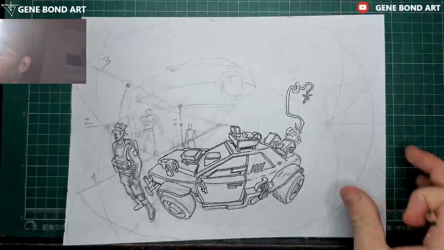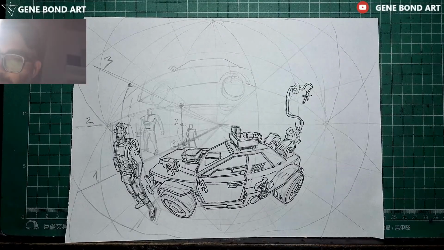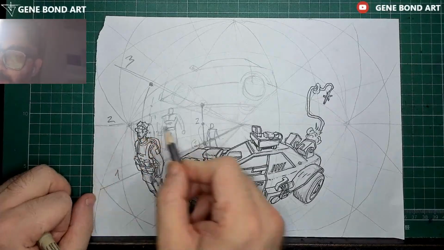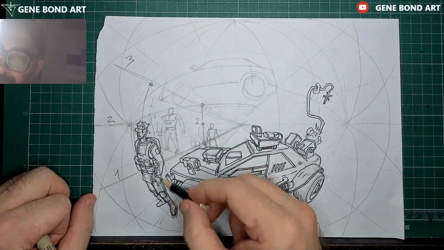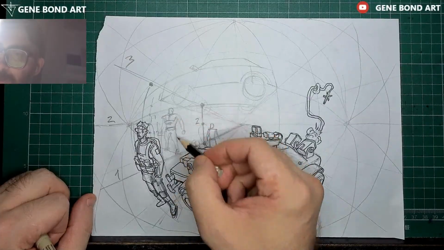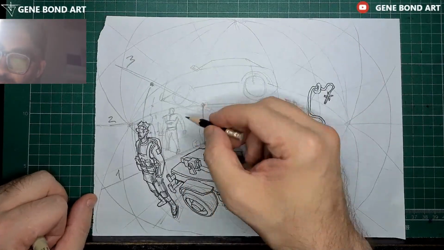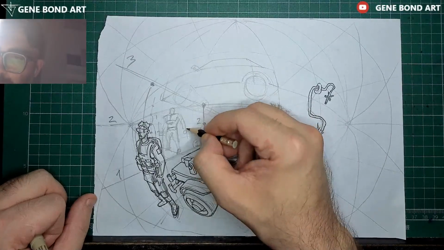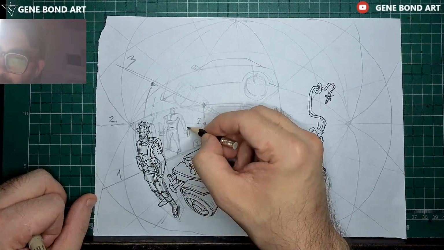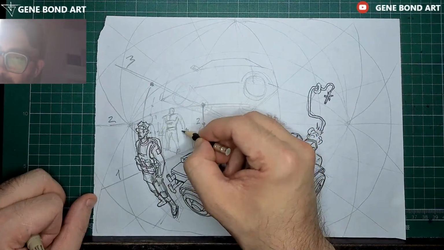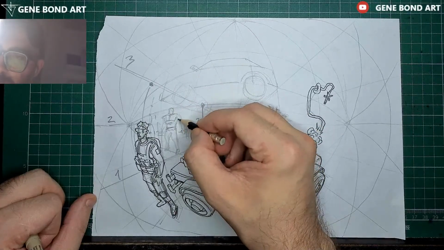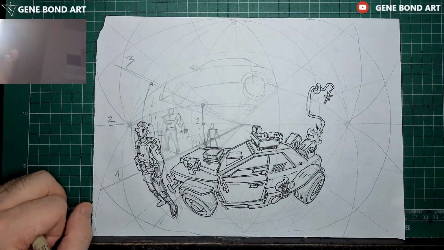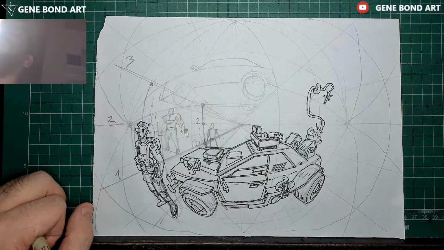So let's do this one first. Here we even have some measurement stuff. This guy is 2 meters and this guy is 3 meters. Some kind of super mutant. You can give him some kind of gun here. And here we have a flying cyberpunk vehicle.